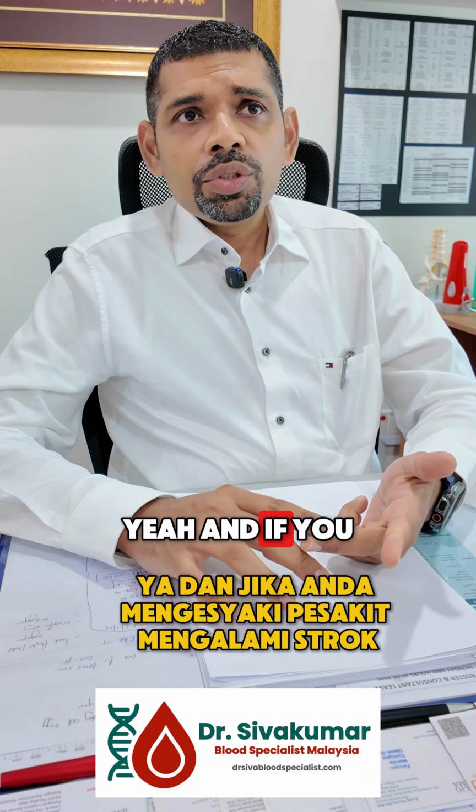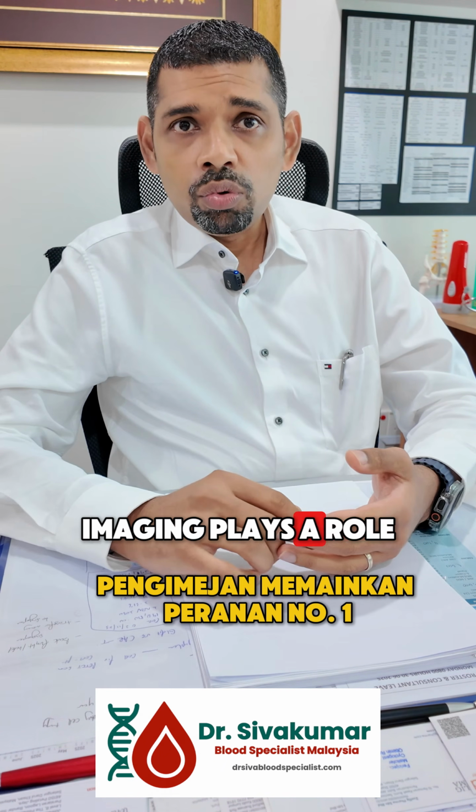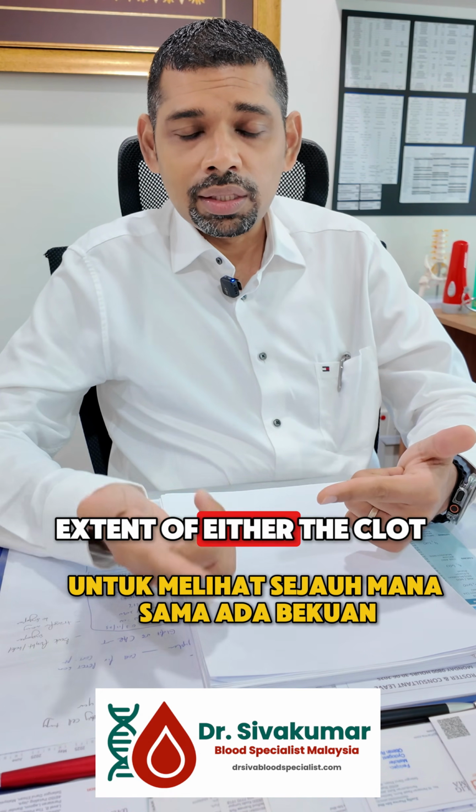And if we suspect a patient has a stroke, then we do a CT brain or MRI brain to identify where the thrombus is sitting. Imaging plays a role, number one, to confirm the diagnosis, and number two, to look at the extent of either the clot or the bleeding.